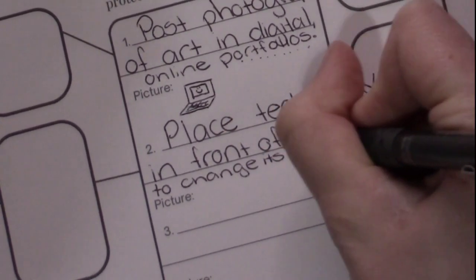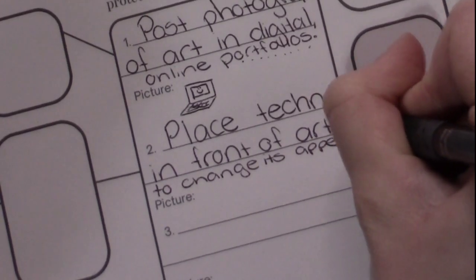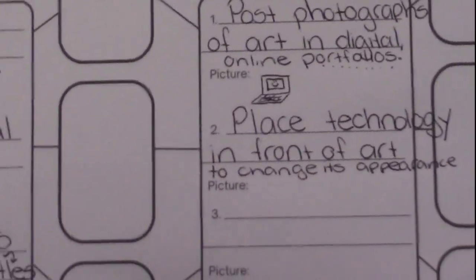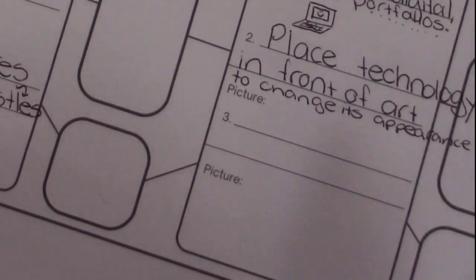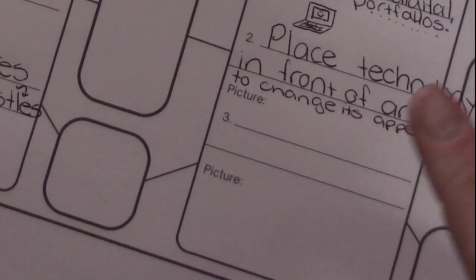I had a student today, when I asked these questions, have an idea to put a telescope or microscope type thing in front of the artwork, so that when you go up to it, you can see a zoomed-in version of the artwork.